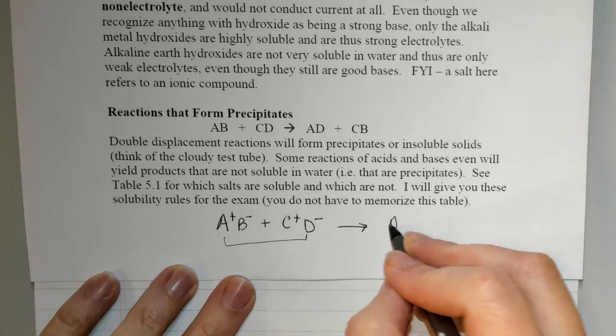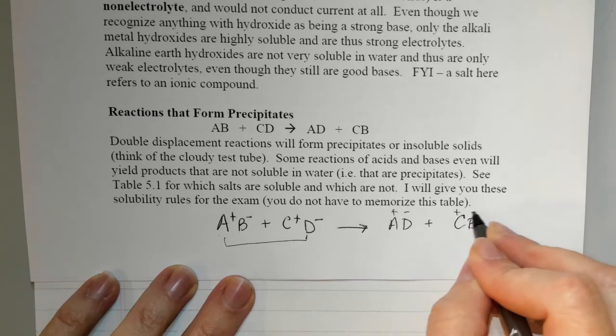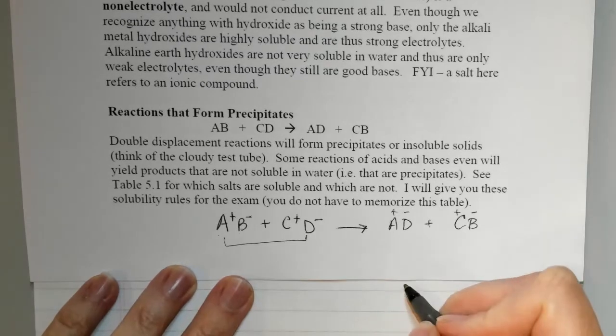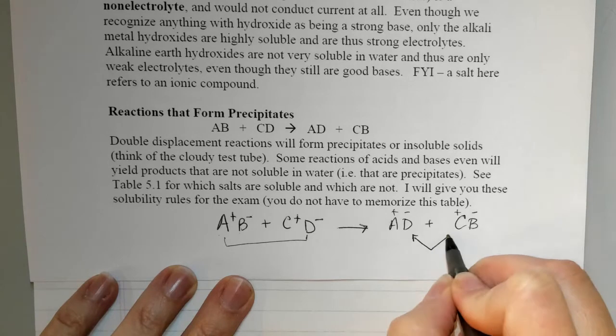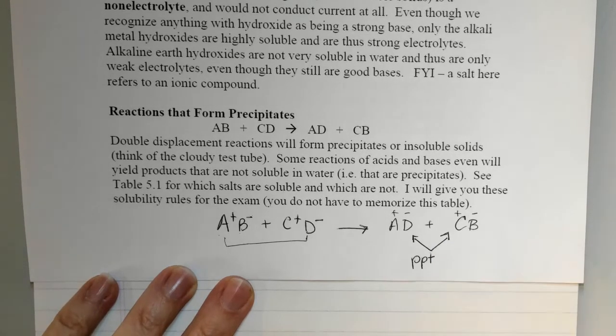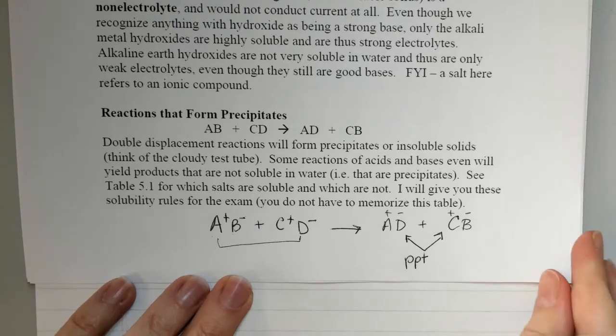Because positives and negatives go together. And the C will go with B. Same thing, positive and negative will go together. And if the reaction forms a precipitate, one of those two compounds, sometimes both, but usually no, would form a precipitate.